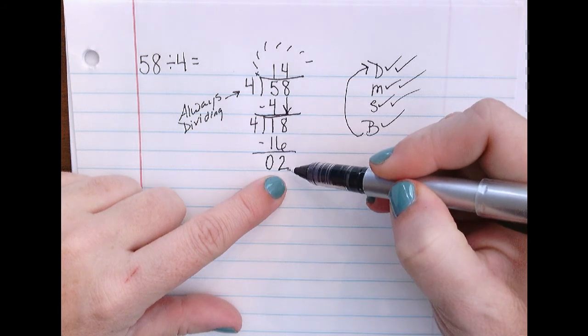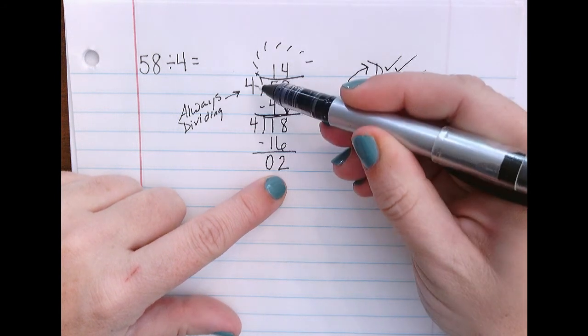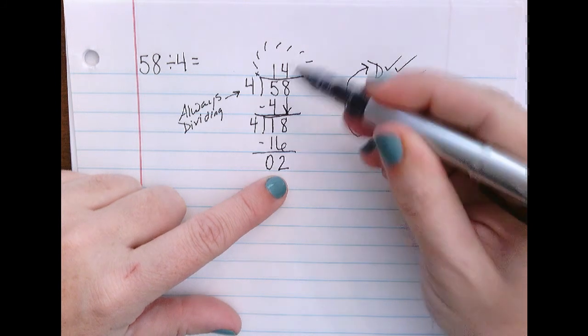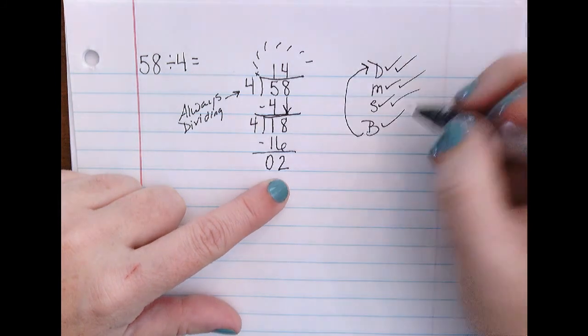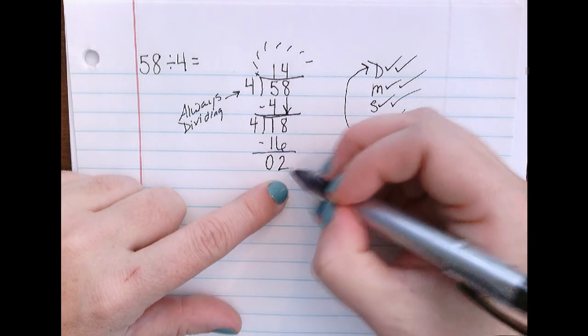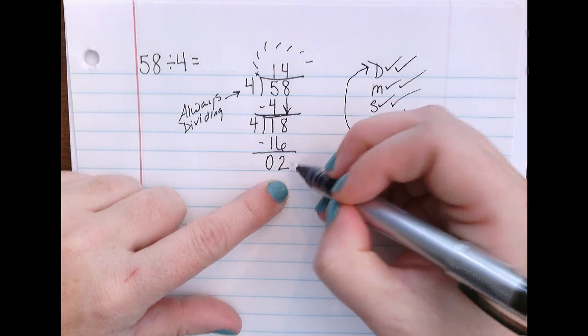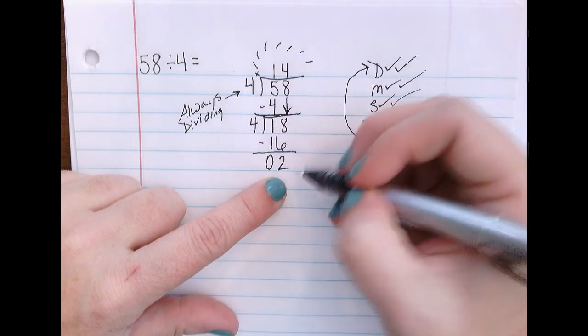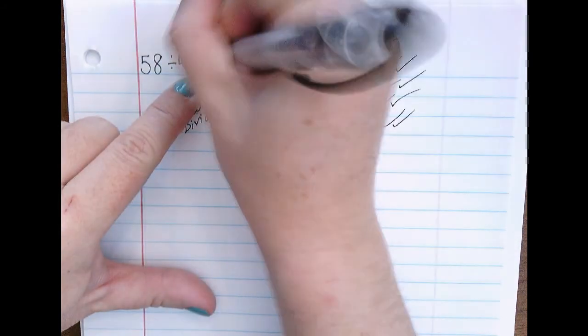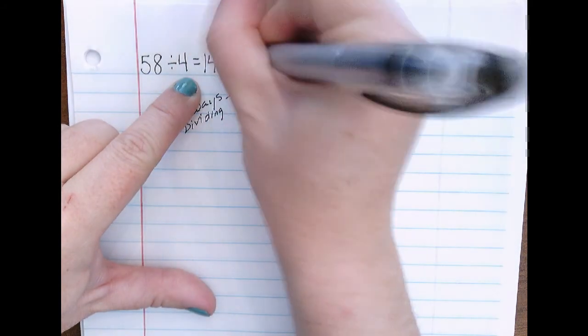As long as the remainder is less than your divisor, you're good to go. If you end up with 6 here, then you need to rethink your numbers up here. So, we're done. But since we do not have a 0 here, we end up with a remainder. So our answer ends up being 14 remainder 2.